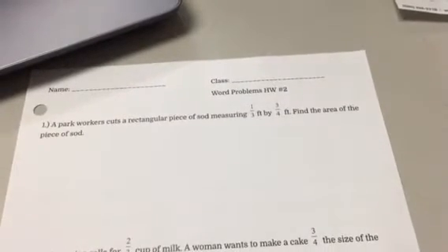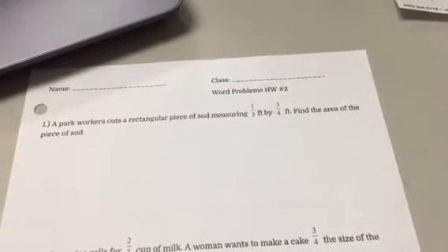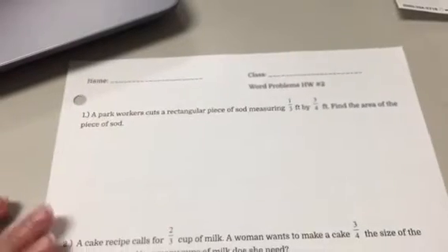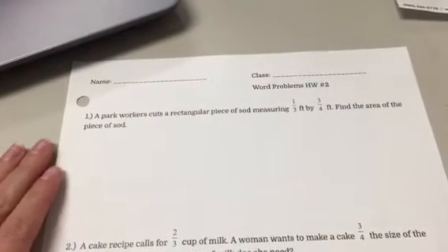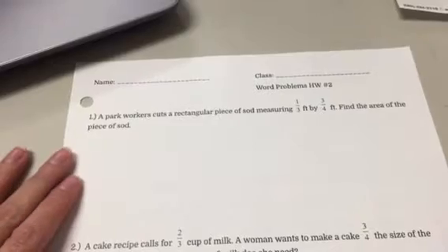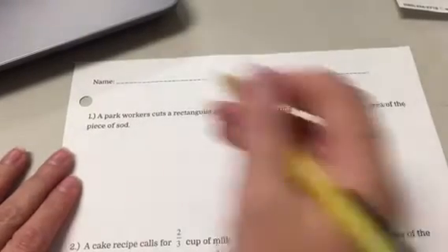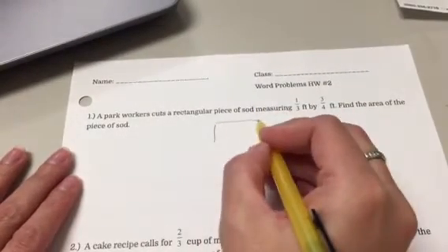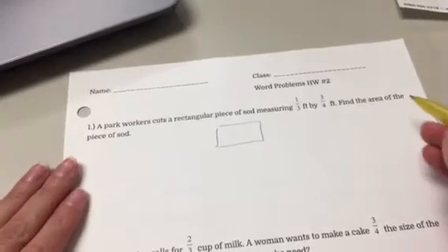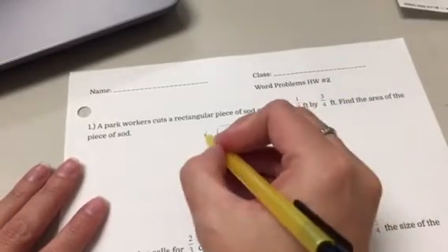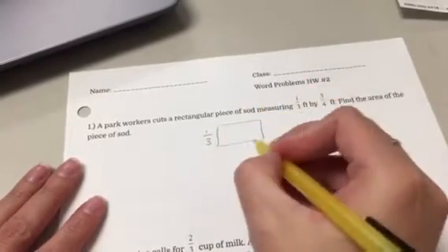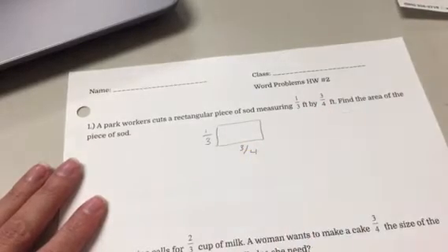All right, this is the word problems homework number 2. Let's take a look at number 1. It says, a park worker cuts a rectangular piece of sod. So a sod is just kind of like a piece of lawn, measuring 1/3 foot by 3/4 foot.